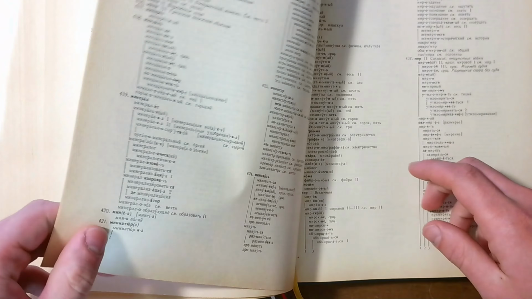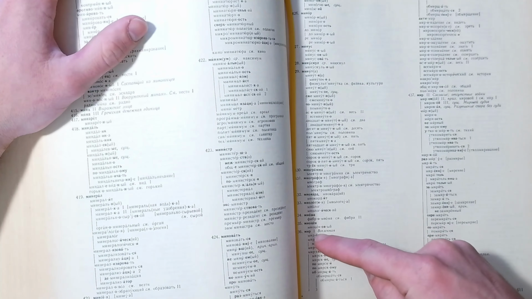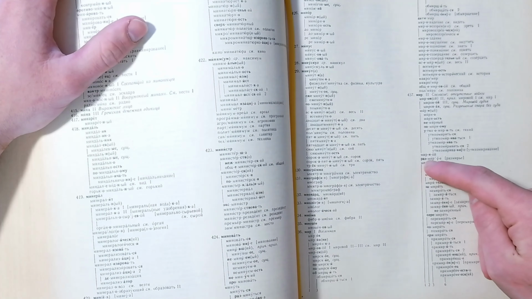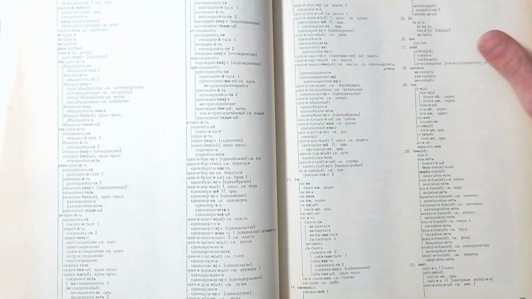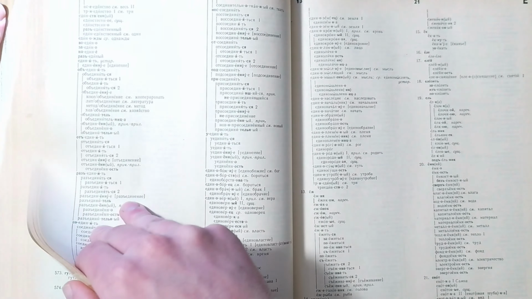In Minnesota, we're for peace and love. Мир, peace. Мирить, to make peace. These books are very useful.